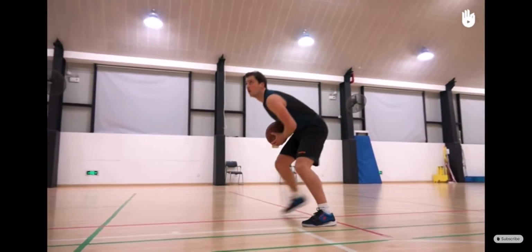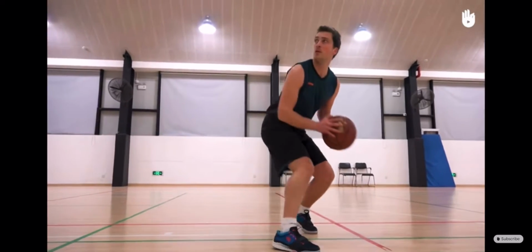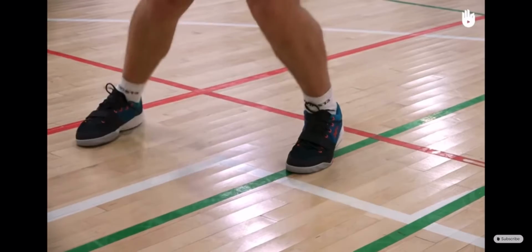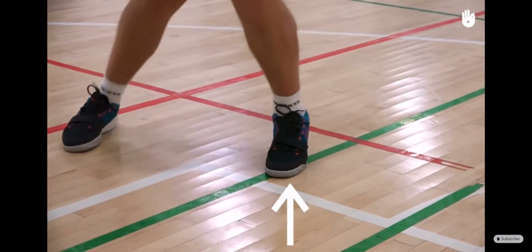Second situation, when you receive the ball while stationary. To orientate yourself and protect the ball, you can turn on 1 foot on the condition that this foot doesn't move. This is called the pivot foot.